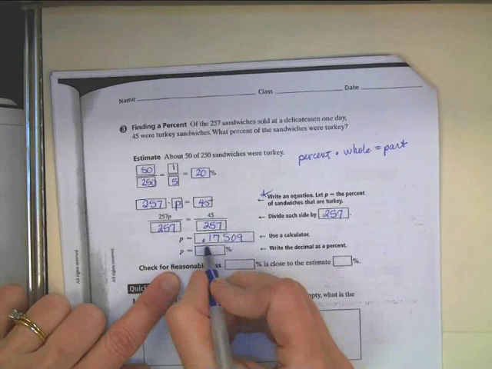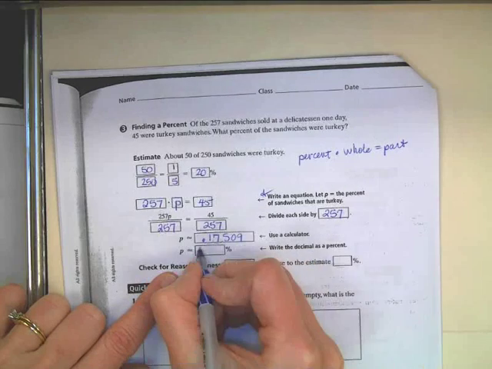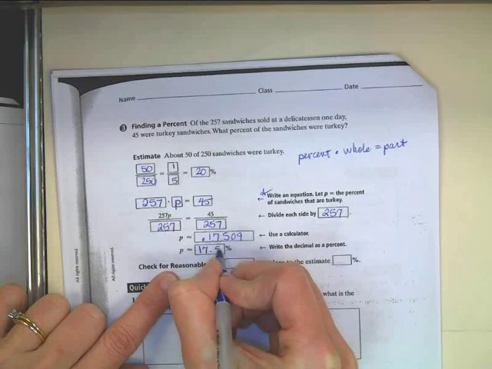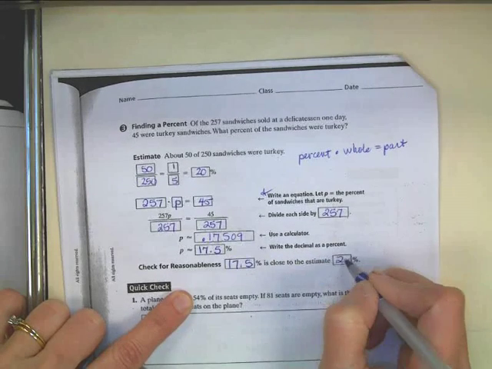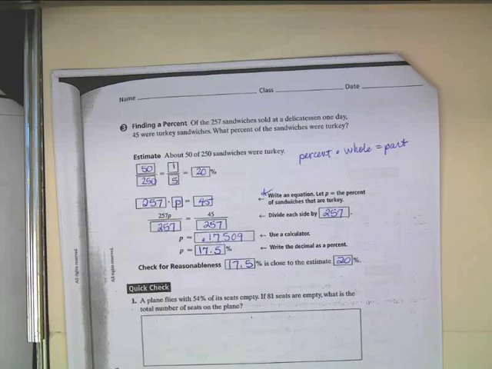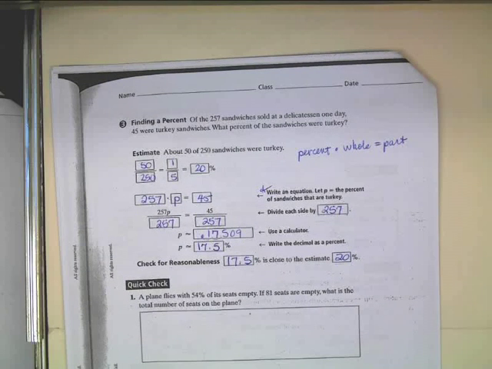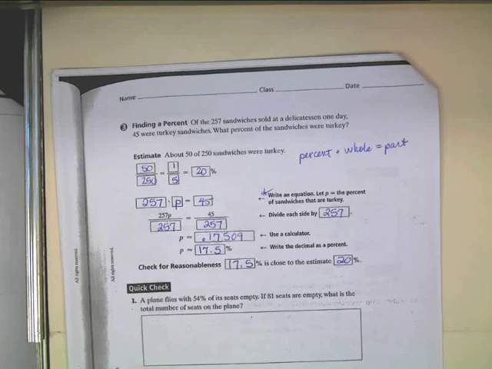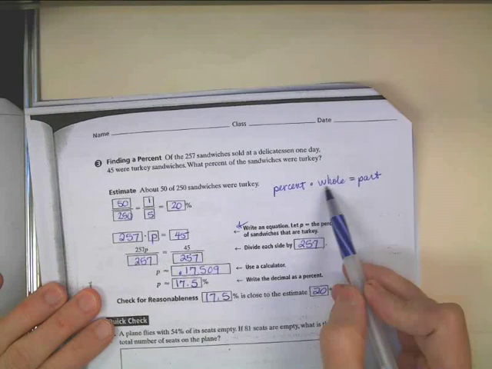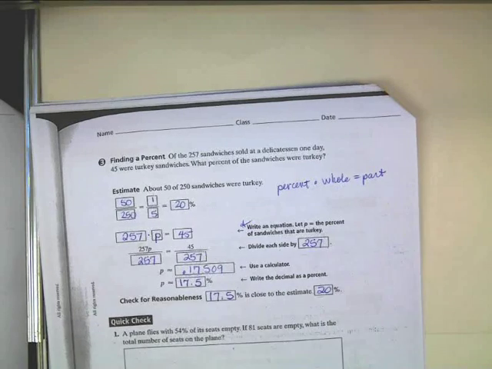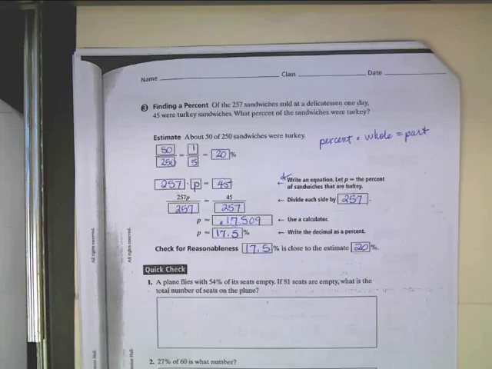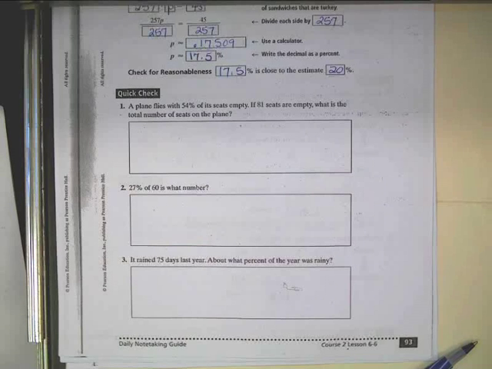Okay, write the decimal as a percent. So that means, again, I'll move my decimal point 2 places to the right. So this is about 17.5%. So 17.5% is pretty close to my estimate of 20%. So although I'm not assured that it's right, I at least know my answer is reasonable. Okay, so again, the main thing you want to take from here is percent times whole equals the part, or whole times percent, however you want to think about that, equals the part. You have 3 quick checks. Please have those written out with your work and completed so that we can discuss them in class. See you soon.